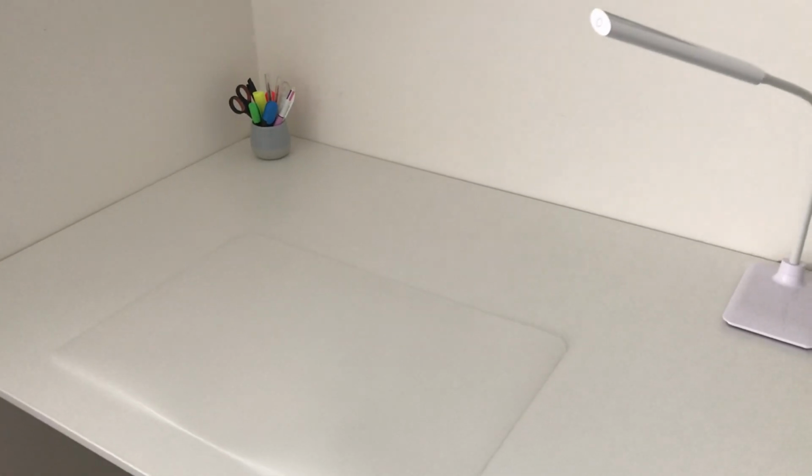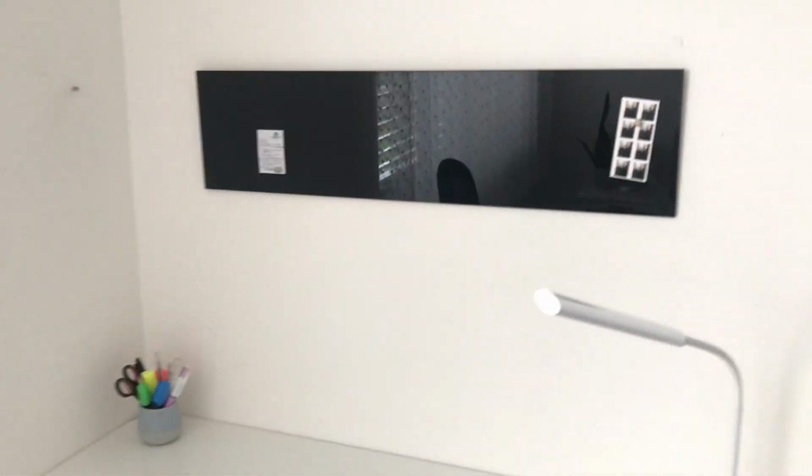I prefer having my desk pretty empty. I don't like to have any other distractions. I just have this magnetic board here where I can put important notes, but that's about it.